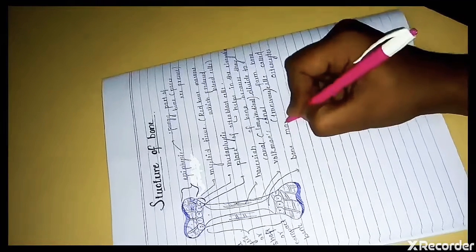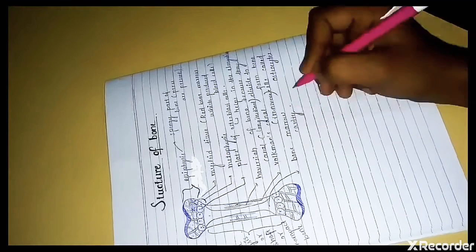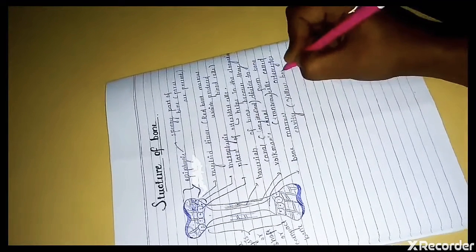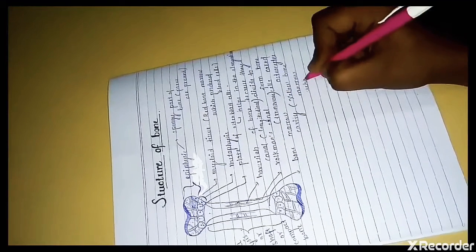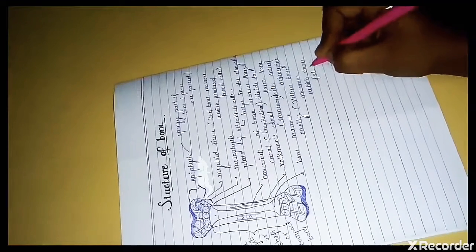Now this hollow structure is known as the bone marrow cavity. It is a hollow structure which contains the yellow bone marrow, or the YBM. The function of the yellow bone marrow is to store fat, the white fat.